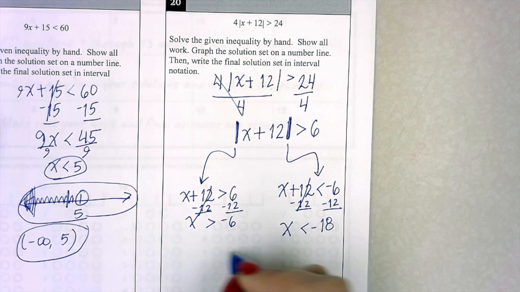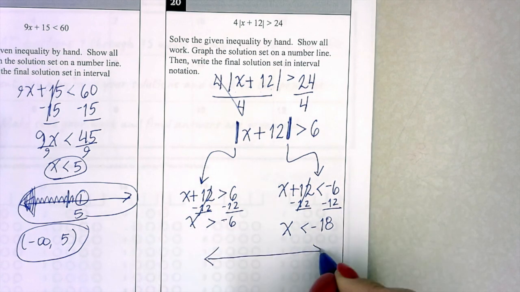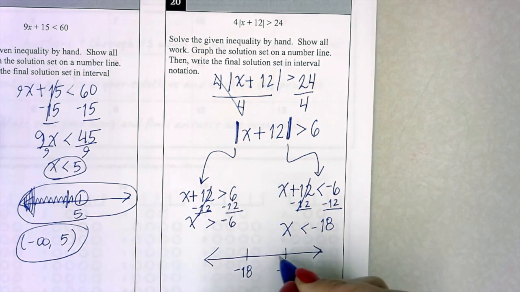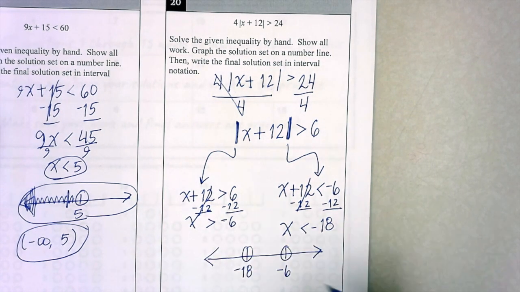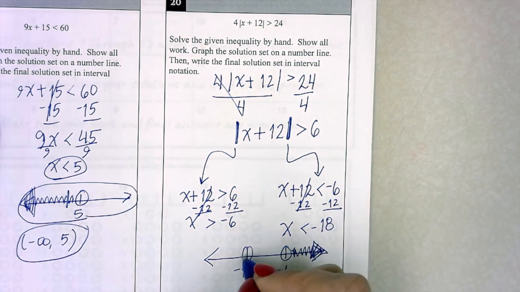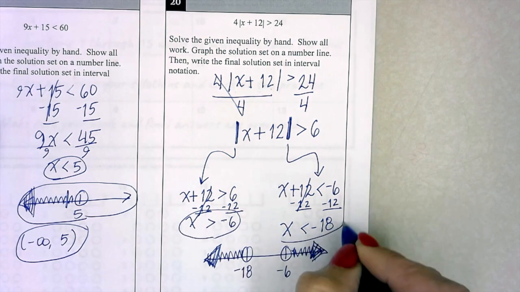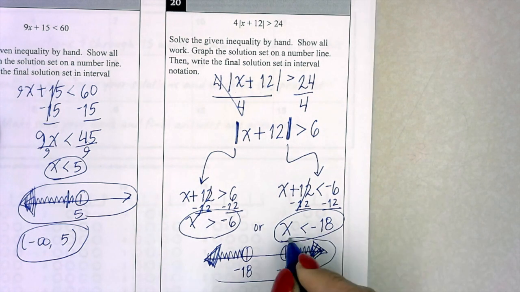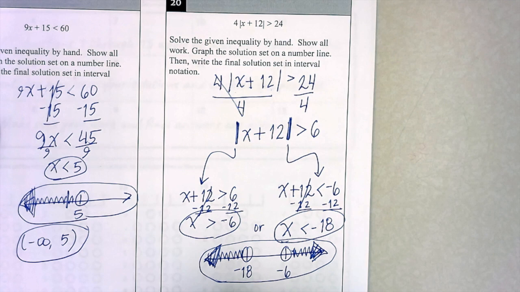Here's my 2 inequalities. Let's get them on a number line together. Here's negative 18. Here is negative 6. No equals, so 2 open circles. X is greater than negative 6. We go that way. X is less than negative 18. We go this way. So I have my inequality and my other inequality. It's this or this. And I have my number line. And last, we'll do our interval notation. I go from negative infinity until negative 18, parenthesis, union, negative 6 with a parenthesis until infinity.